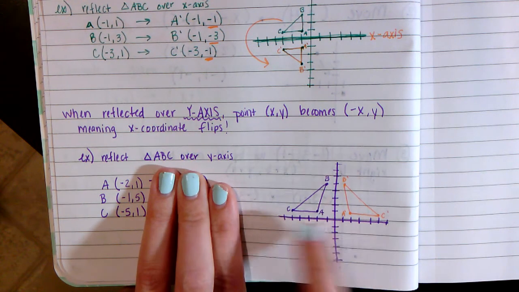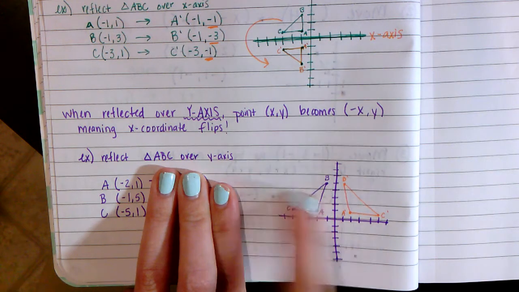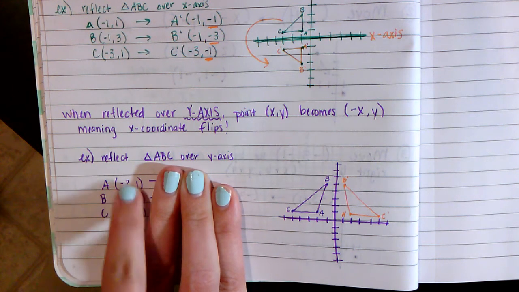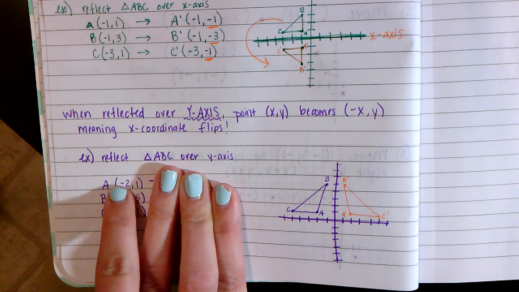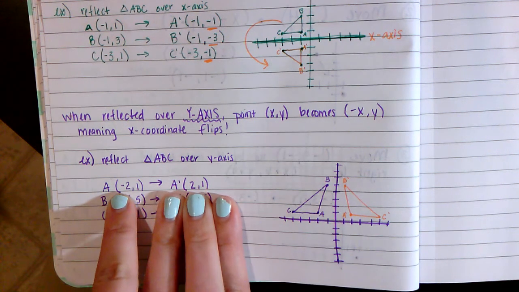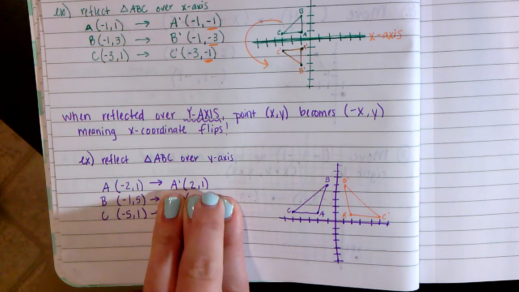Now to reflect it over the y-axis this way means I've got to change my x-coordinates. So in this example, -2, 1, -2 is my x-coordinate. I've got to flip that. What's the opposite of -2? Positive 2. Nothing changes about my y coordinate. So now it's positive 2, 1.